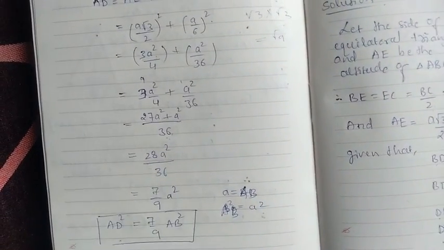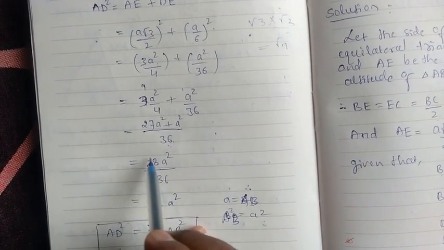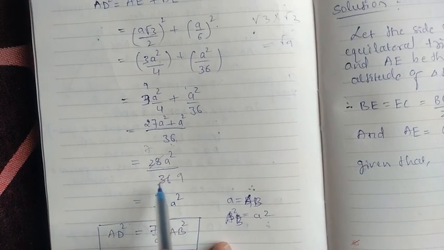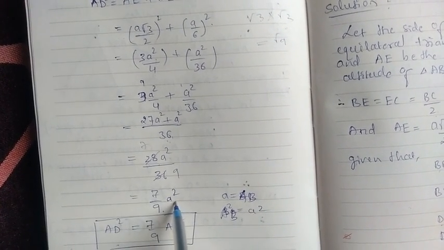Then cancel it by 4. 4 sevens are 28 and 4 nines are 36. Correct. 7 by 9 A square as it is. I hope you understood, children.